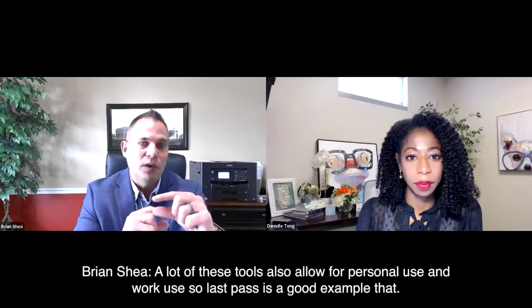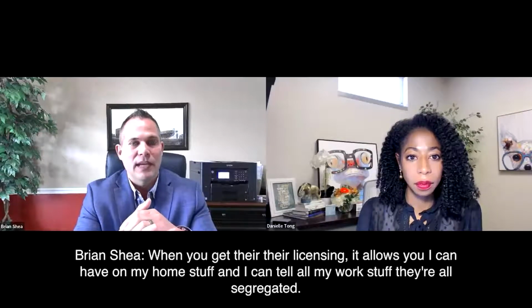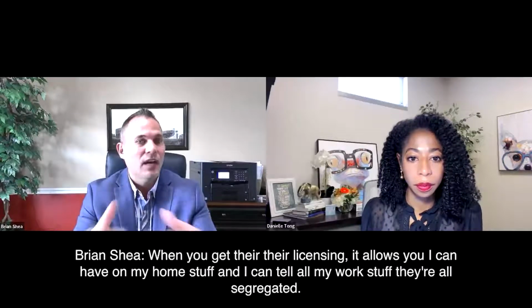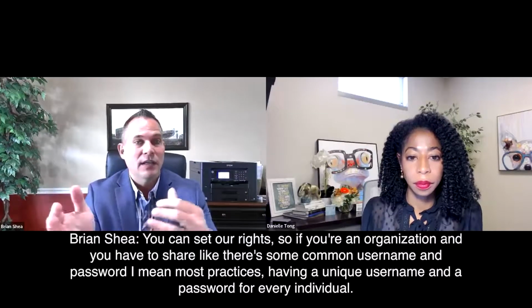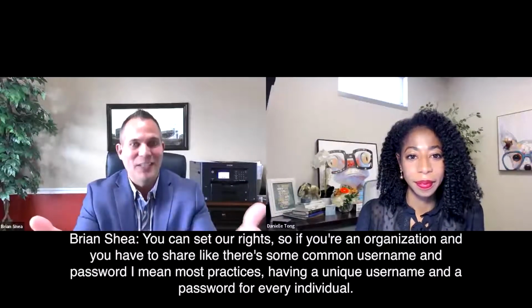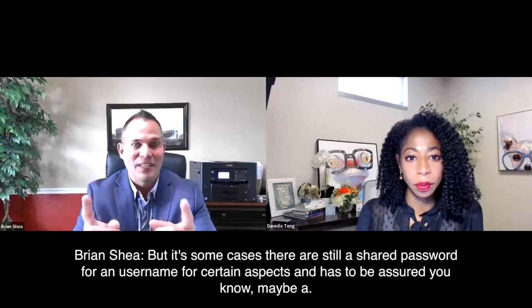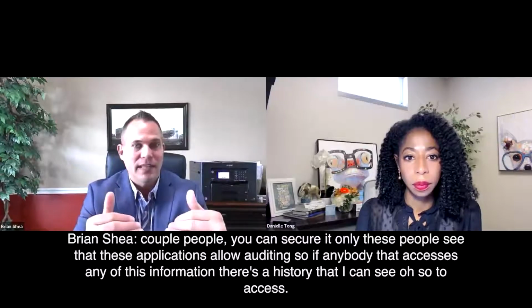Of what you're doing. A lot of these tools also allow for personal use and work use. LastPass is a good example: when you get their licensing, I can have all my home stuff and all my work stuff, and they're all segregated. You can set up rights. So if you're in an organization and you have to share some common username and password, most practice is having a unique username and password for every individual, but in some cases there is still a shared password and username for certain aspects, maybe among a couple of people. You could secure it so only these people see that.